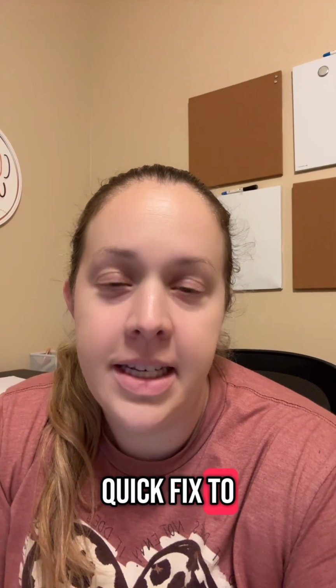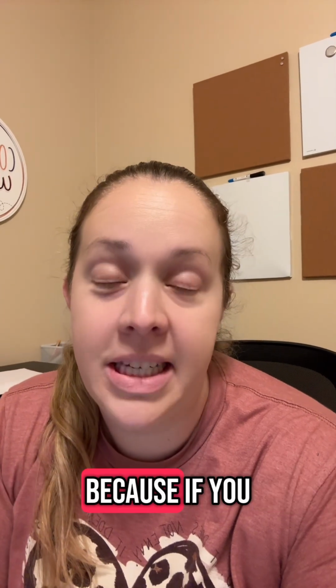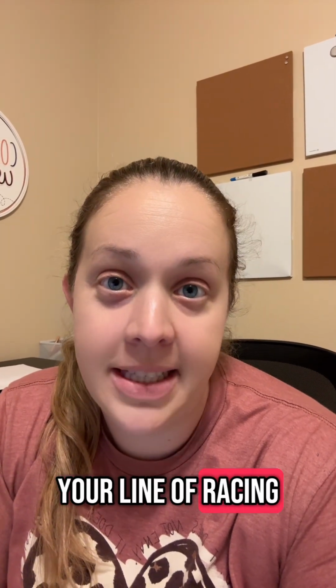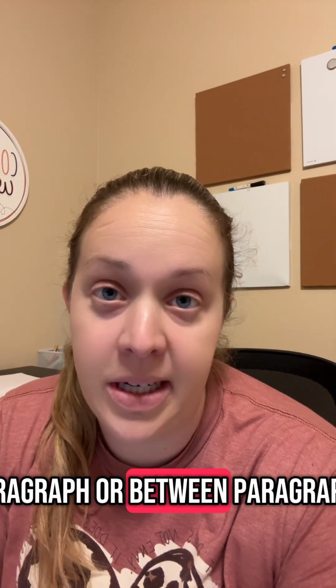Here's a quick fix to help you improve any of your AP Lang FRQ. And that is to improve your transitions, because if you do this, it's going to help your line of reasoning. So transitions can occur within a paragraph or between paragraphs.